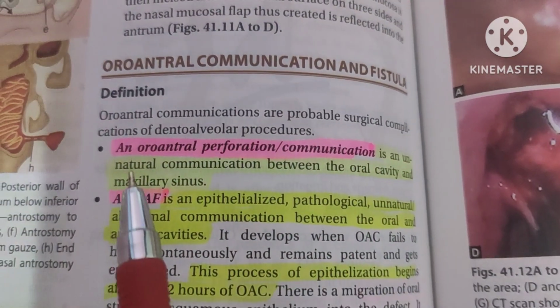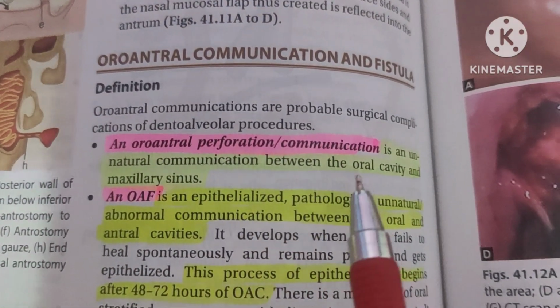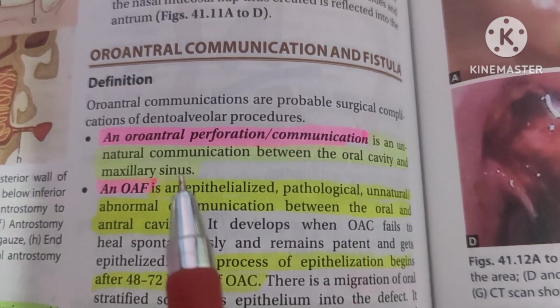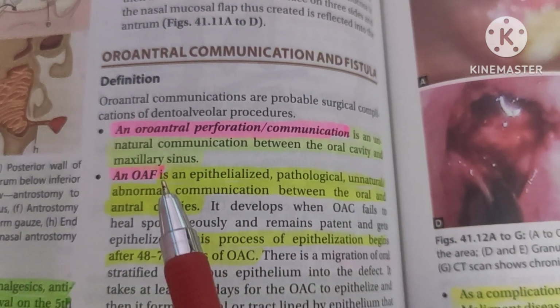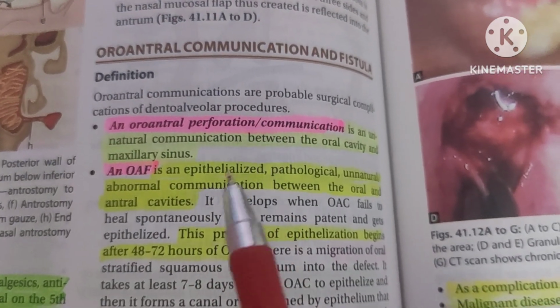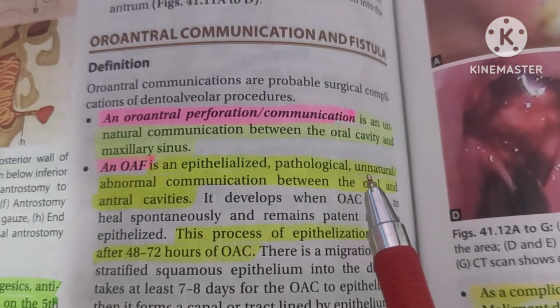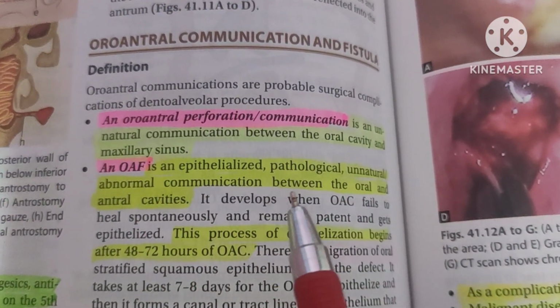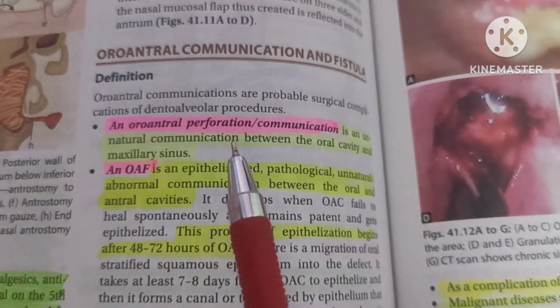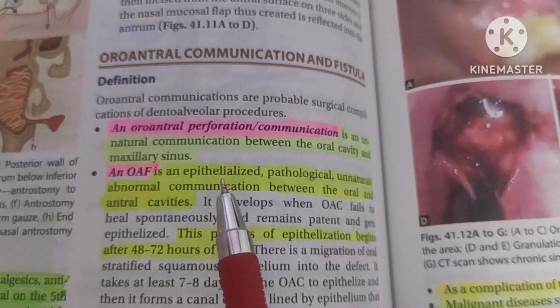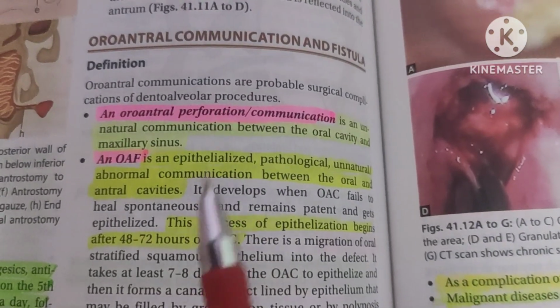It is the unnatural communication between the oral cavity and the maxillary sinus, whereas an oral antral fistula is epithelialized. This is an epithelialized, pathological, unnatural, abnormal communication between the oral and the antral cavities. The difference is that it is an epithelialized communication, okay, but this is not.